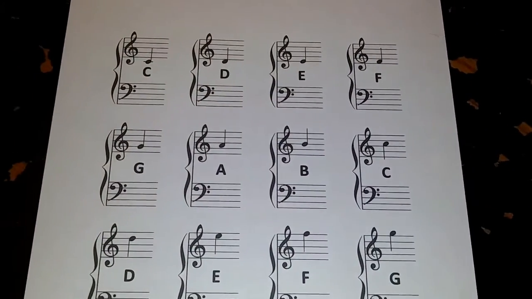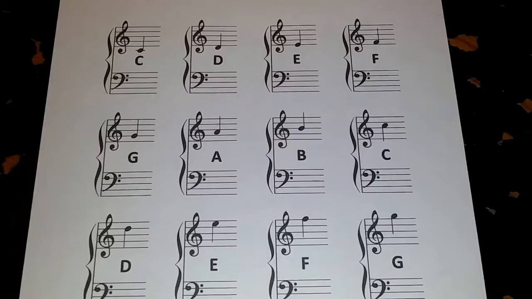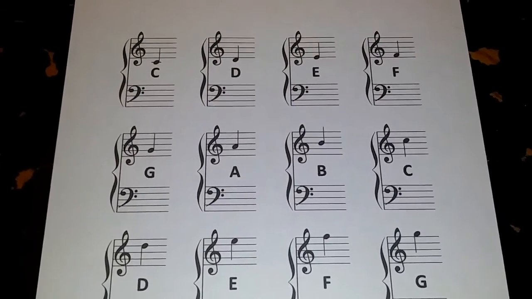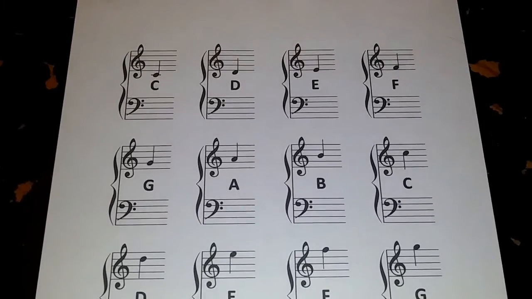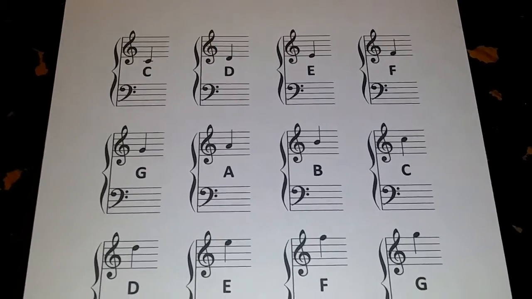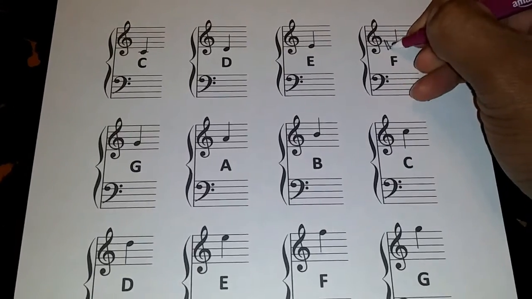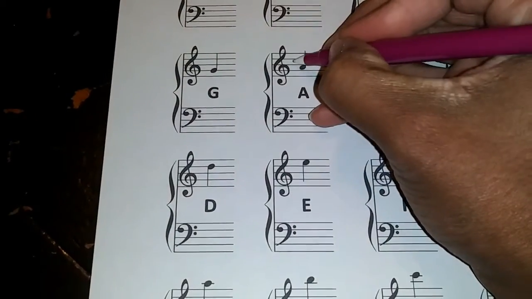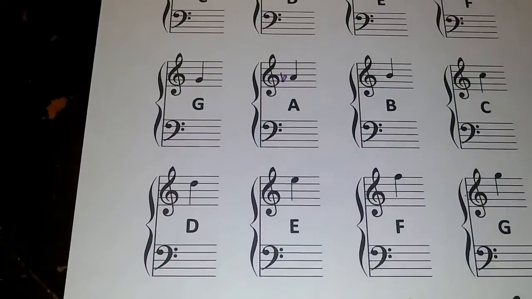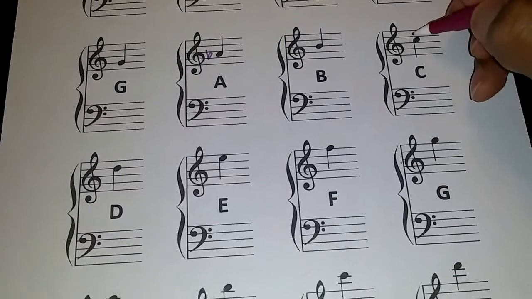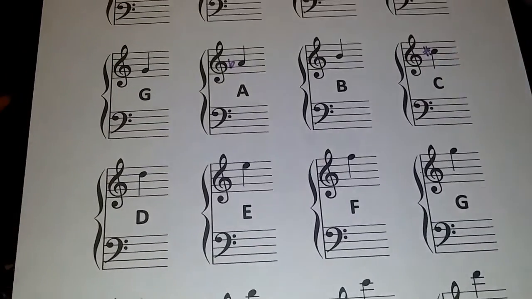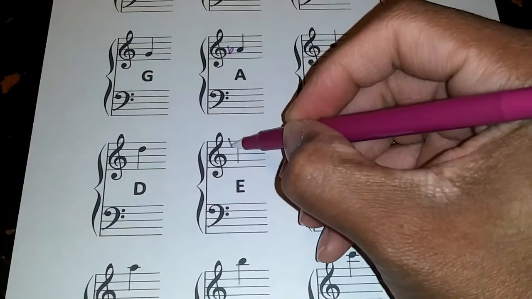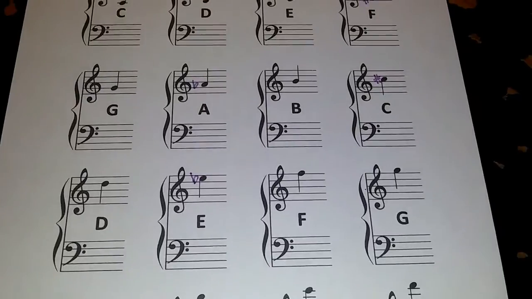Let's add some accidentals to the notes on the spaces of the treble clef. Accidentals go in front of the note. Just like when you're reading a book from left to right, you read music from left to right also. So let's put a sharp in front of this F for F sharp. Let's put a flat in front of this A for A flat. Let's put a sharp in front of this C for C sharp. And let's make the E flat for E flat.